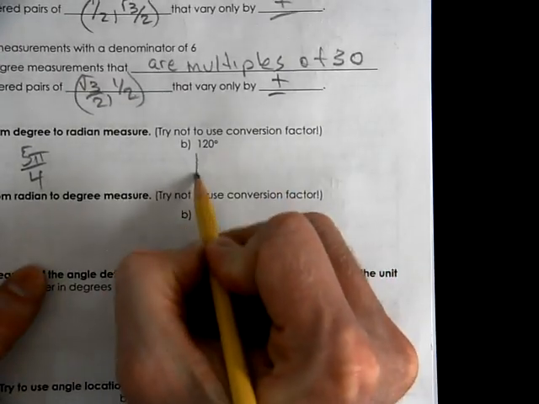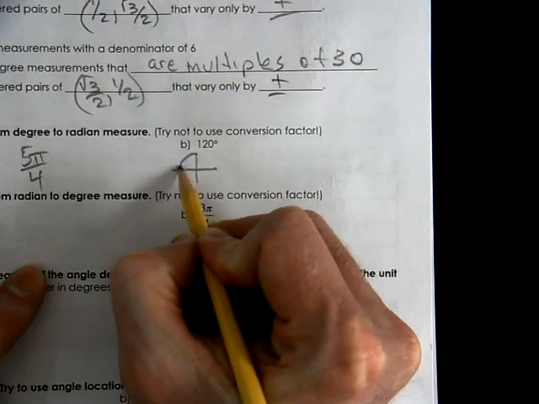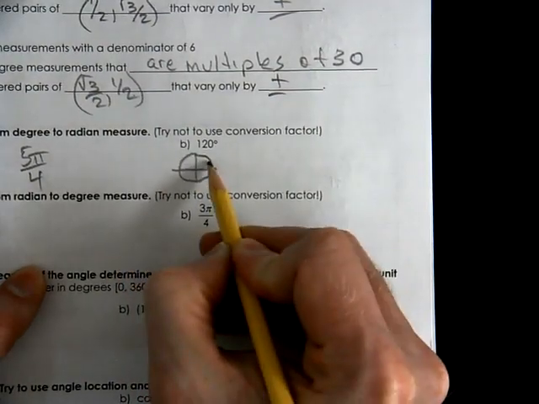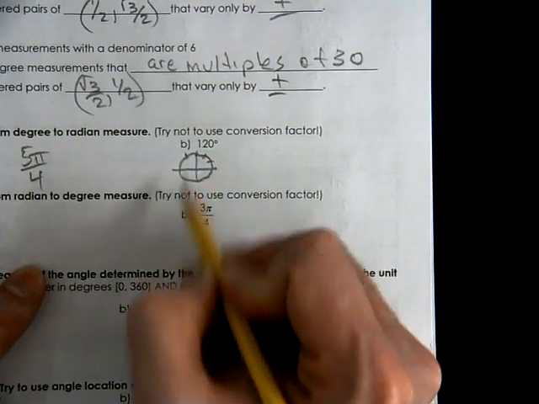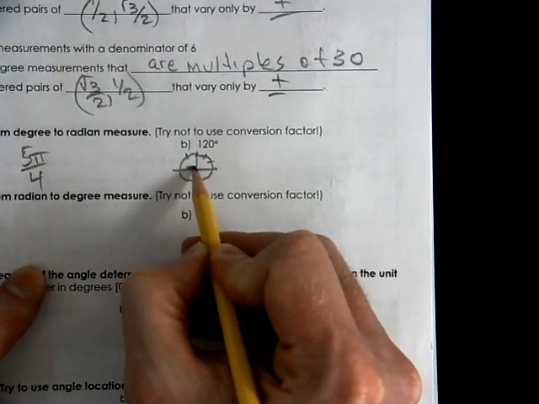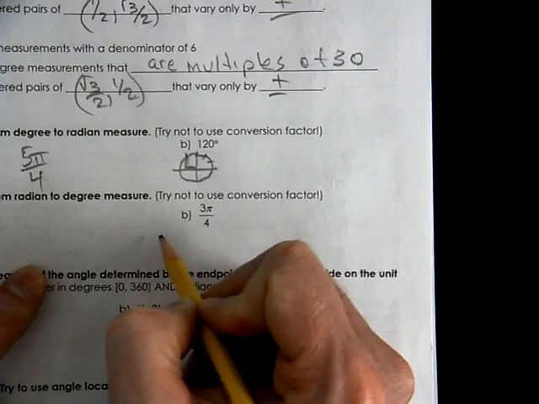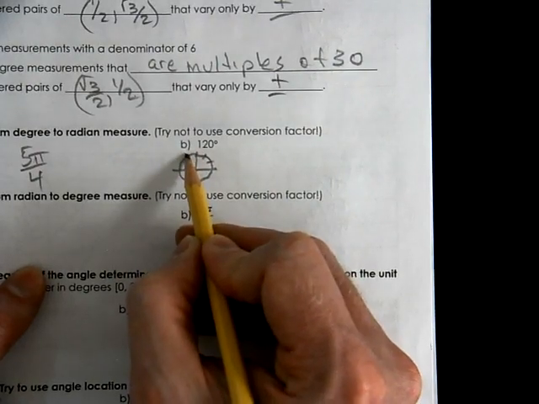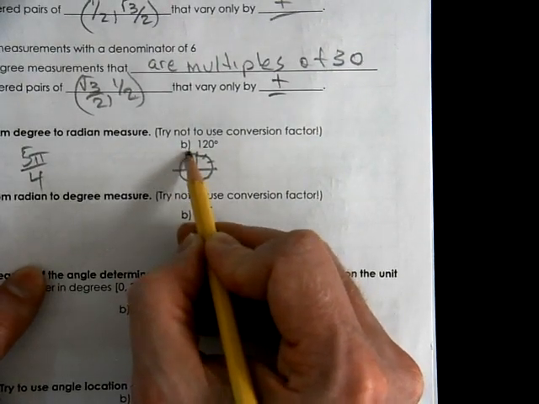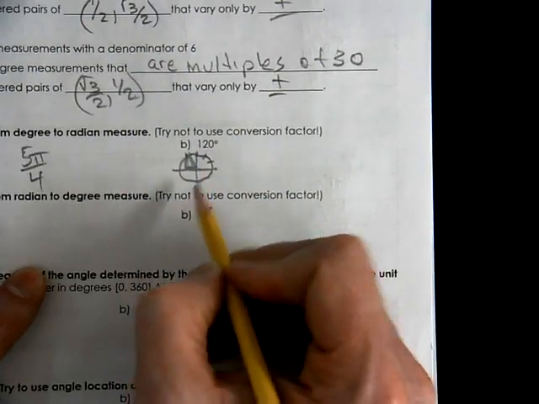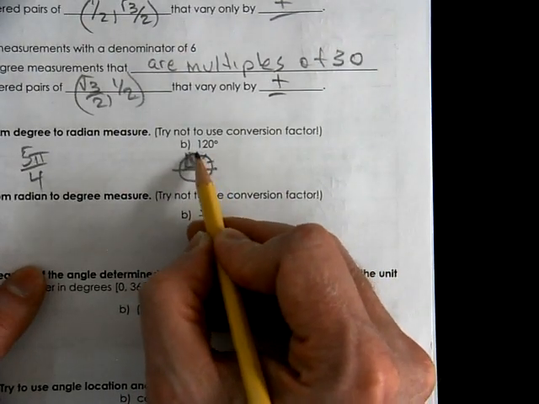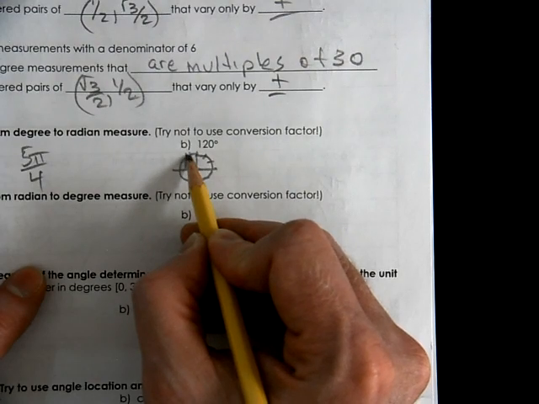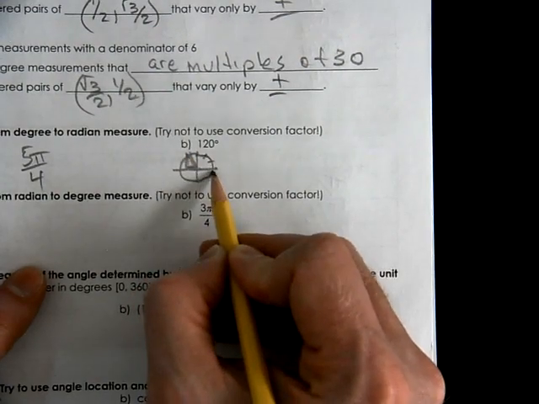120 degrees. Well, I know you have 30, you have 60, you have 90, you have 120. You're over a short distance. You're up a long distance to get there. So you're way up high for 120. 30, 60, 90, 120.